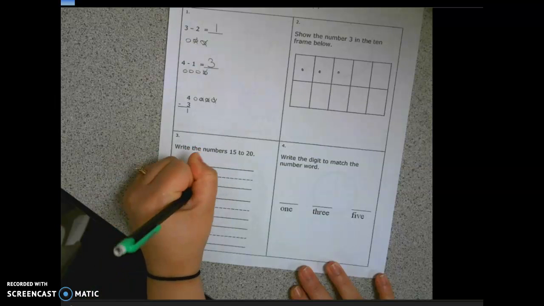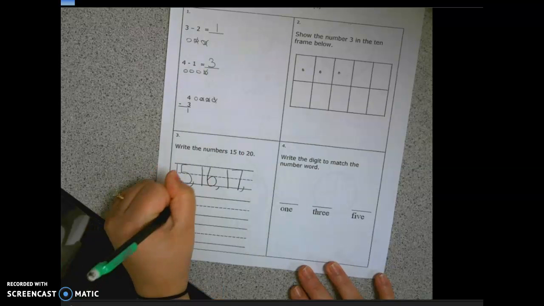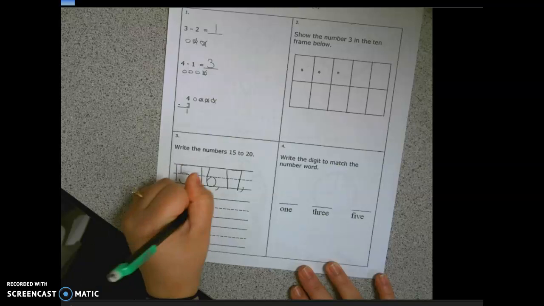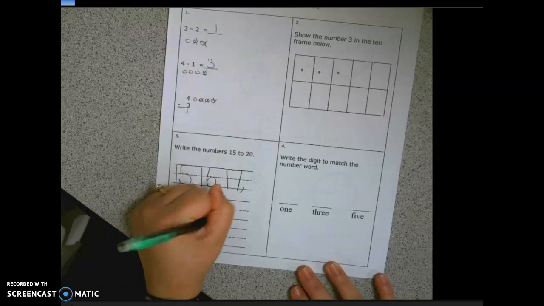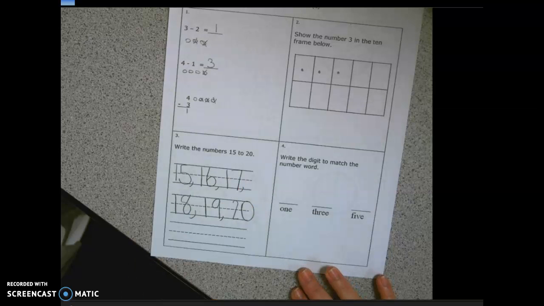16, 17, 18, 19, and my last number is 20. Notice I'm using my best handwriting on that.